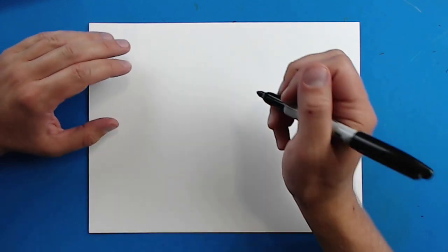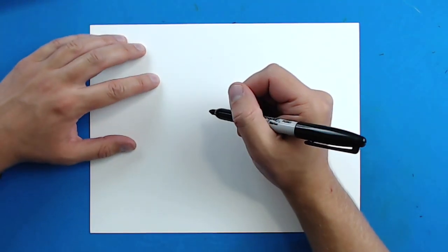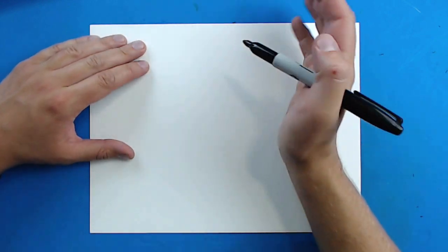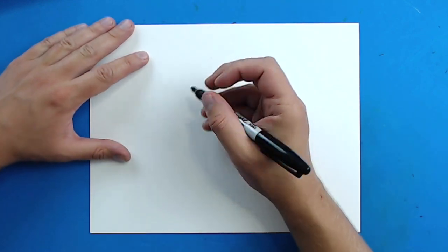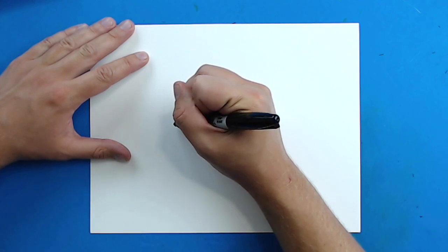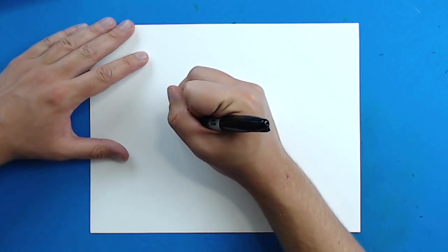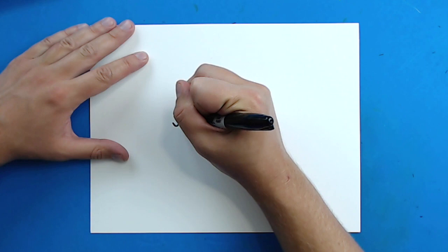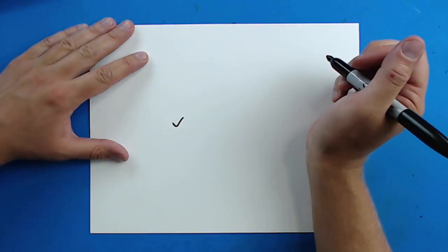Today I'm going to show you how to draw a cartoon version of Rodan. So to start off with our picture, we're going to begin with the eye. So I'm going to start right here, and I'm just going to draw a line that goes down and then up like this, kind of like a check mark.